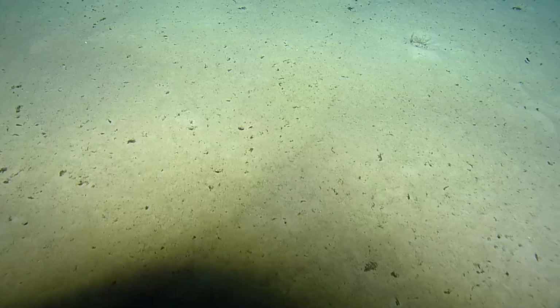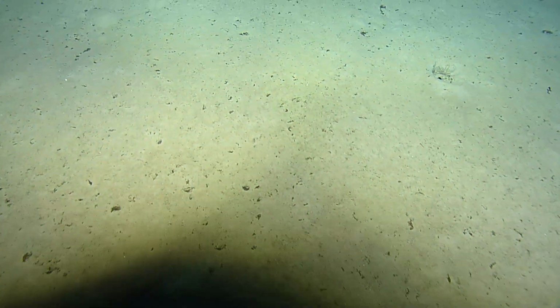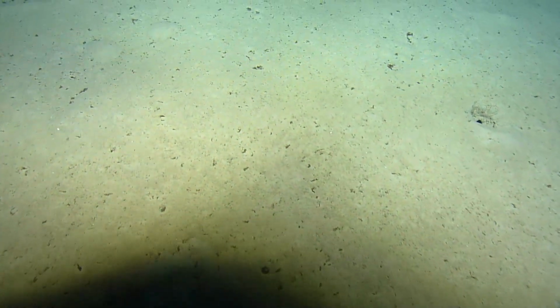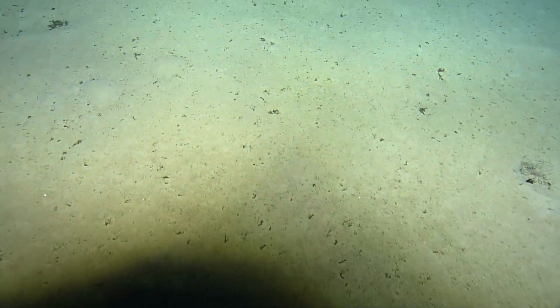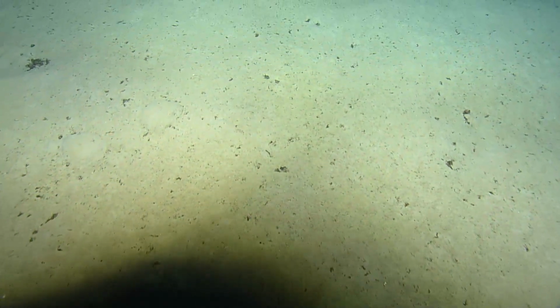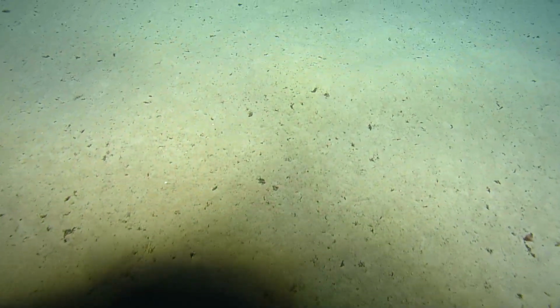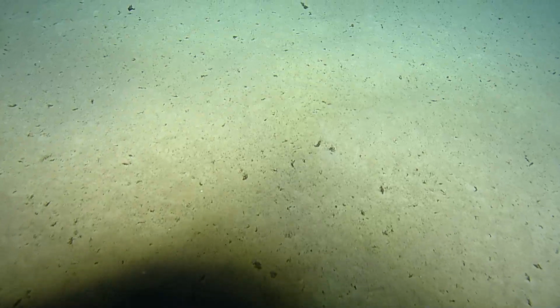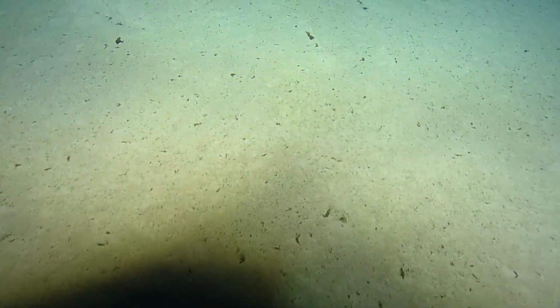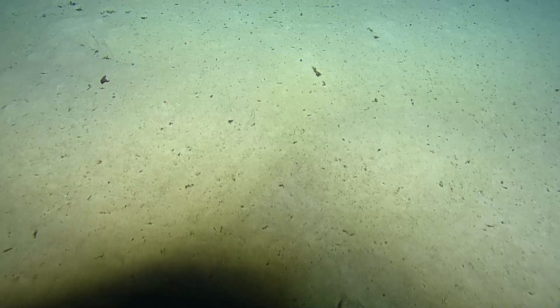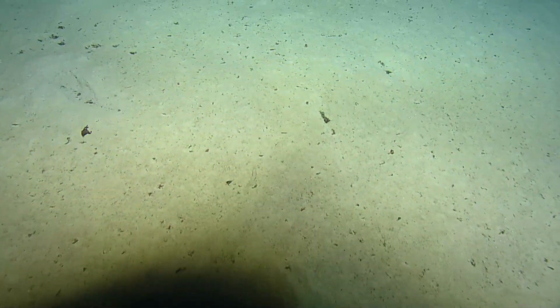Yeah, there's another one of those little collapse holes. Oh, and an organism in there. Yeah, looks like we might have a crustacean there to the right. Oh, maybe an anemone in the hole. Part of me wants to stop and look at every little thing, but the rest of me wants to move forward and see if we find something more exciting.